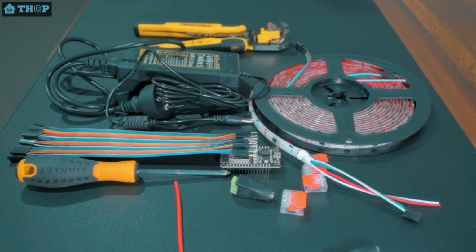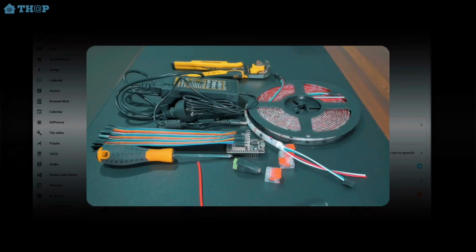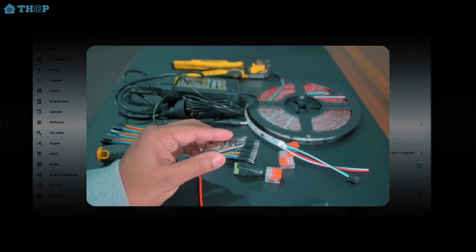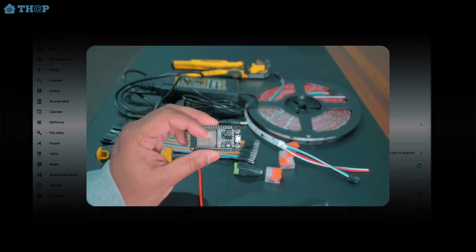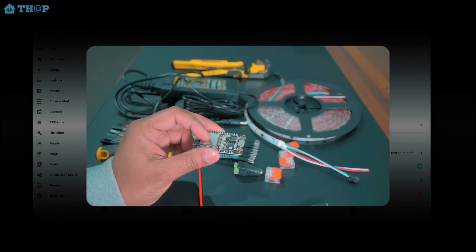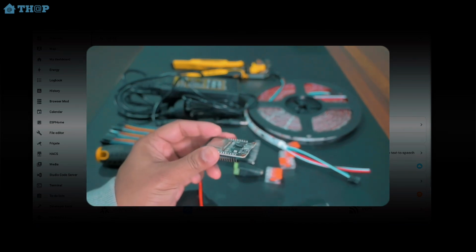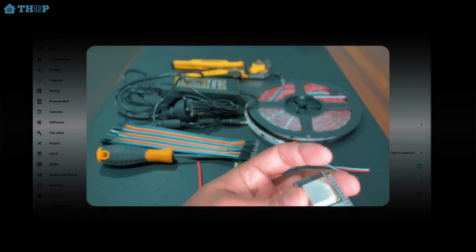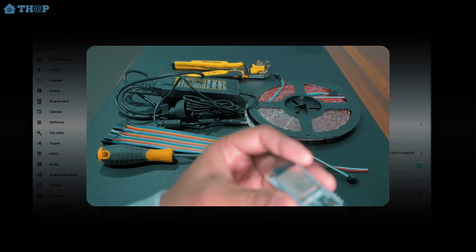So let's get started. Okay, the first step that we need to do is install WLED software on our ESP32 board. For this let's connect this ESP32 board using the data cable that comes with it. Remember that you need to use a cable which transmits data, and it can't be just a power cable.